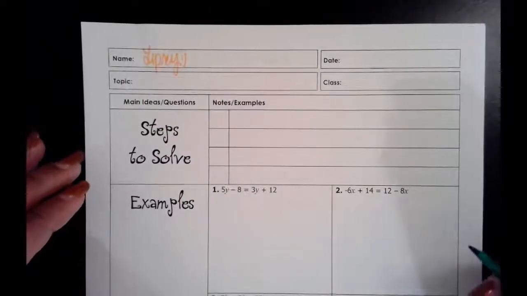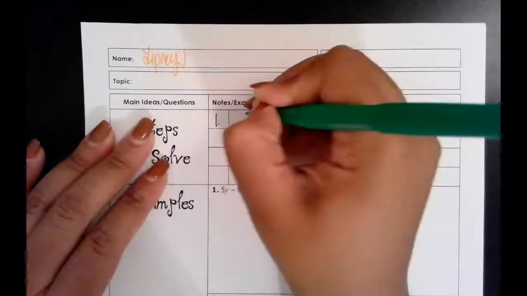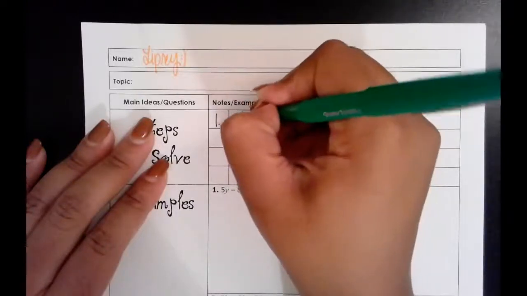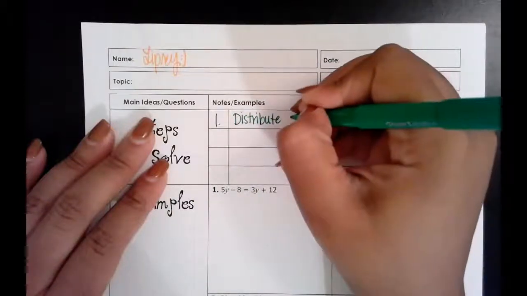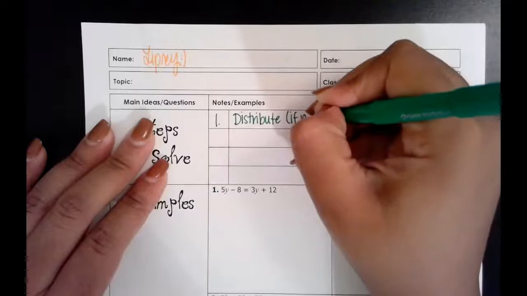So, the steps to solve an equation with variables on both sides: first is to distribute. We must look to see if there's any distribution on either side of the equation. But we only do it if necessary, okay? Sometimes it's not necessary.